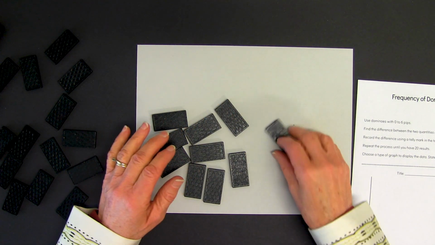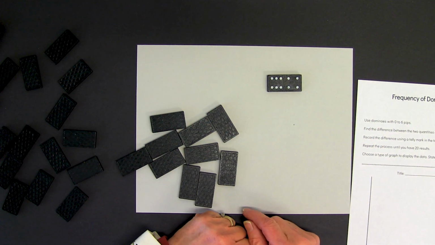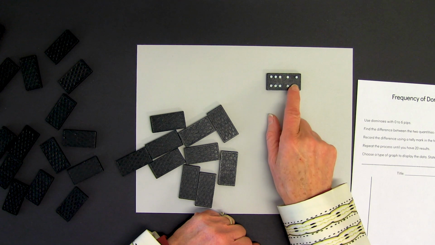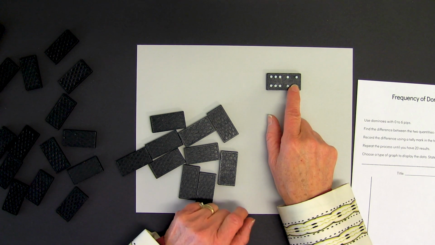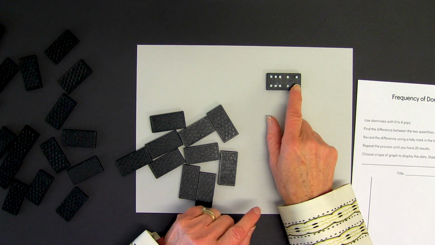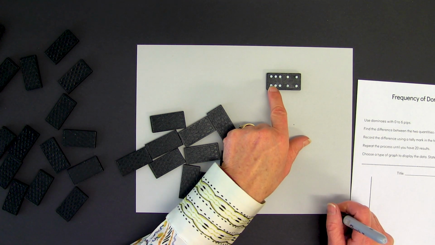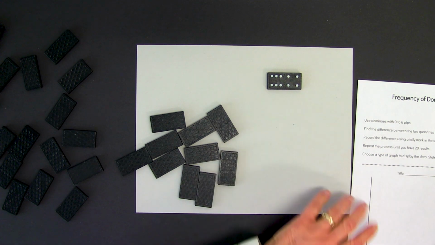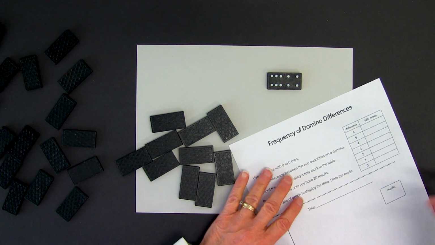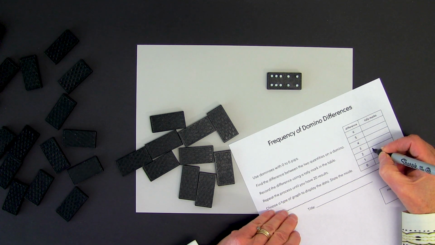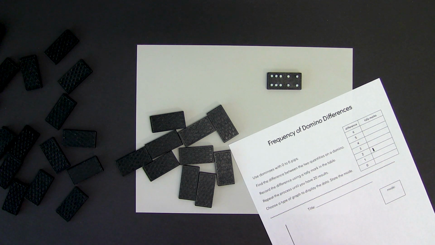I'm going to start with flipping over one domino, and I am going to look at the quantities on each side, and I am going to record the difference between these two quantities. So here I see 6 and here I see 4. The difference between 6 and 4 is 2. So I am going to mark that with a tally mark.